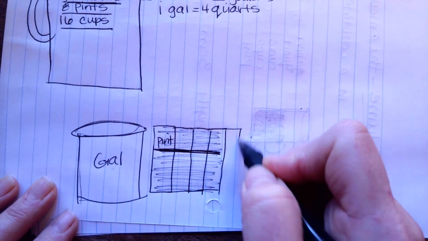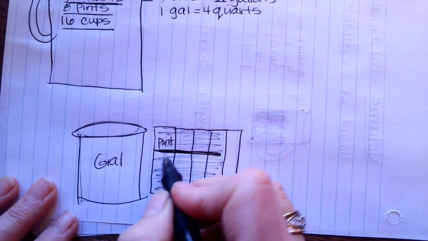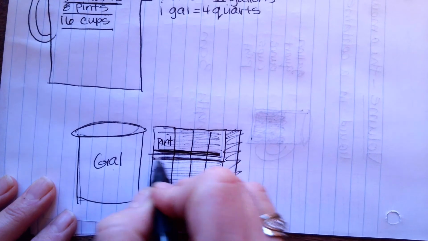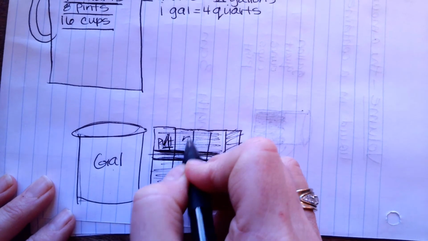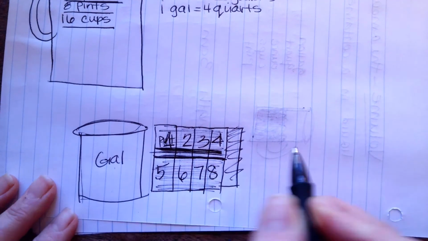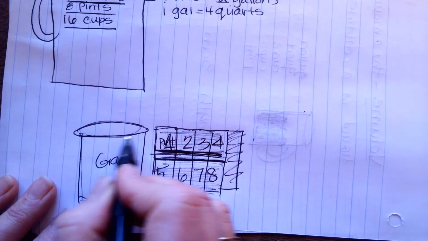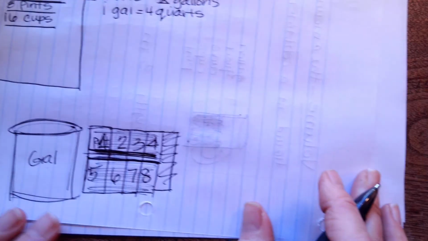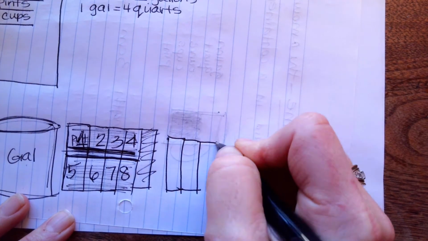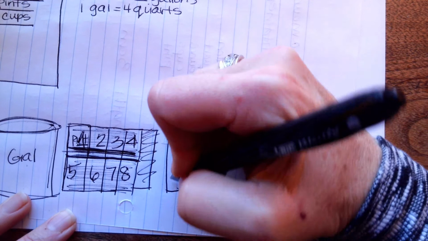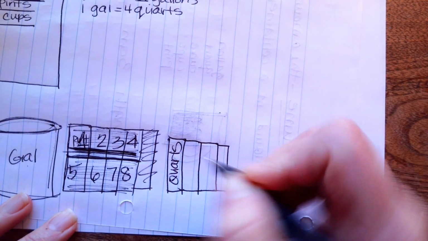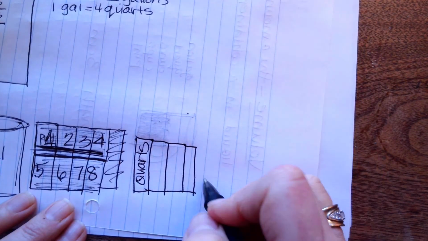So we would have, let me just do it like this. This would be 1 pint, 2 pints, 3 pints, 4 pints, 5 pints, 6, 7, 8. So all of these containers would fit inside of this 1 big gallon. And then you would also have 4 quarts that would fit in the same gallon container if you poured them all in. So these are all the same. And then you would have 16 cups.